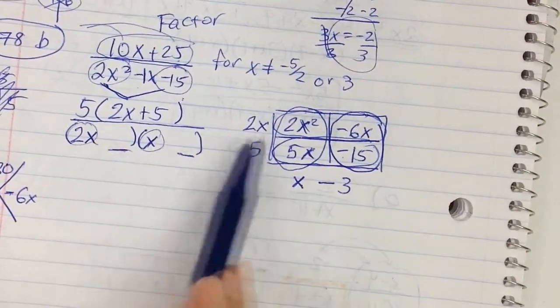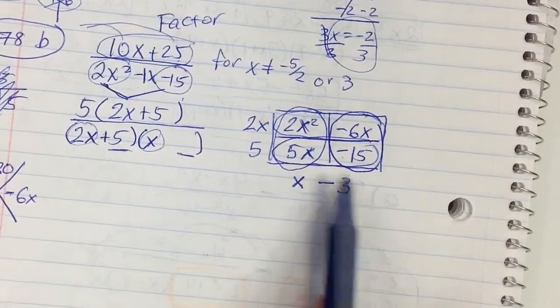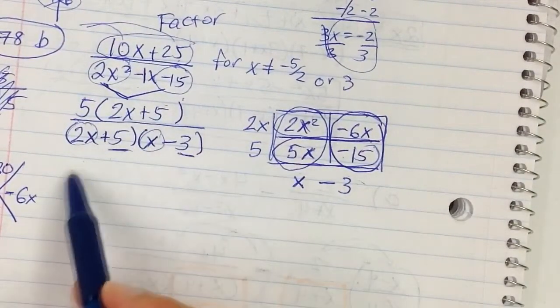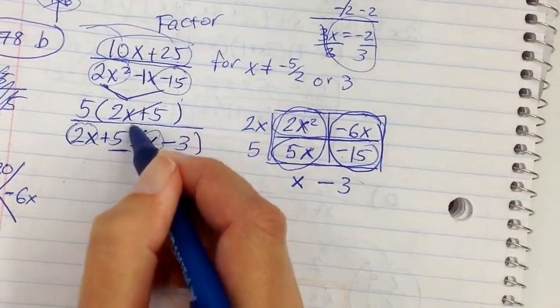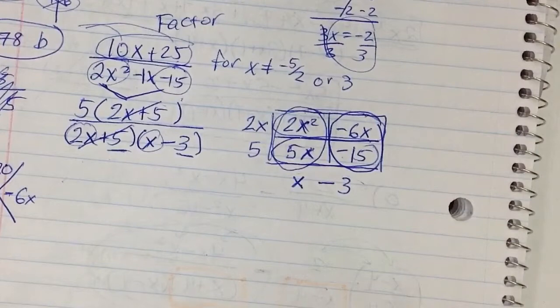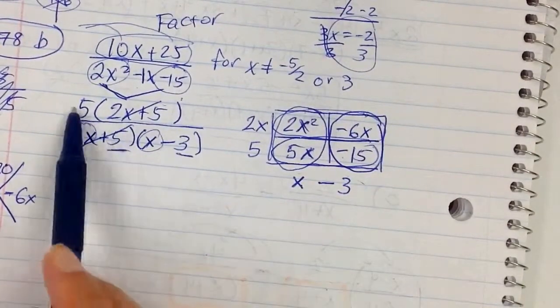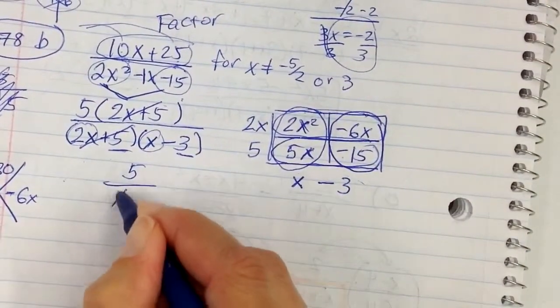So that should, look, we already set up half of it. So what goes in this part right here? 2x plus 5. And then this half, x minus 3. Look what happened in the top and the bottom after we factored them, right? These two are the same and they cancel out. If you do it right, something should cancel out after you factor. So what do we have left? We have 5 over x minus 3.